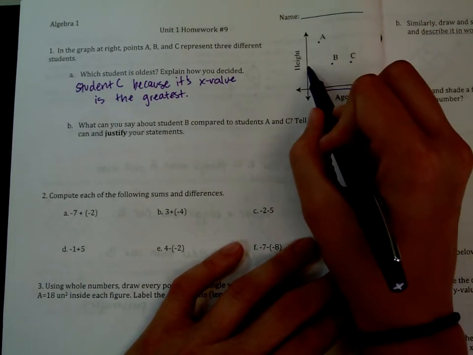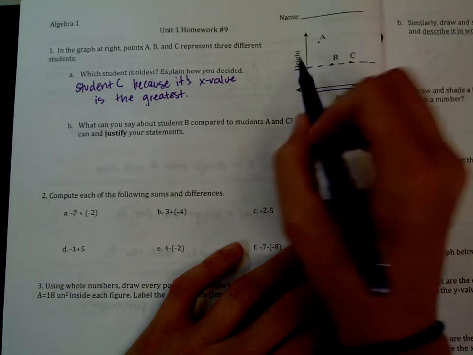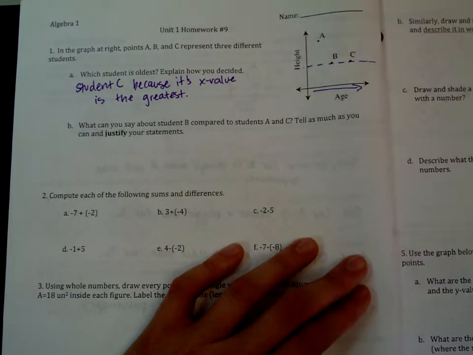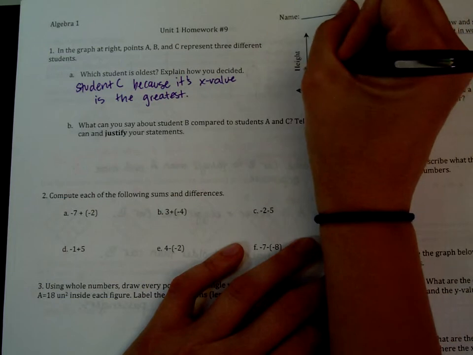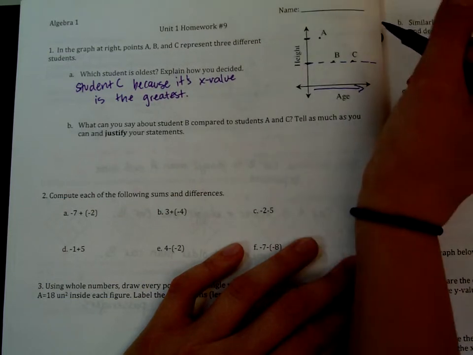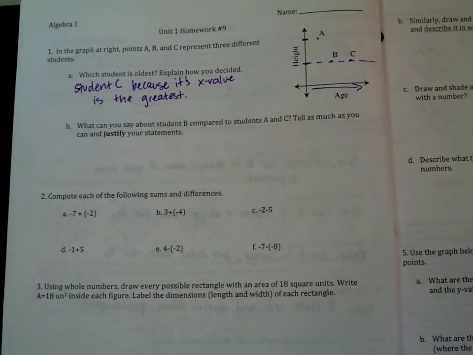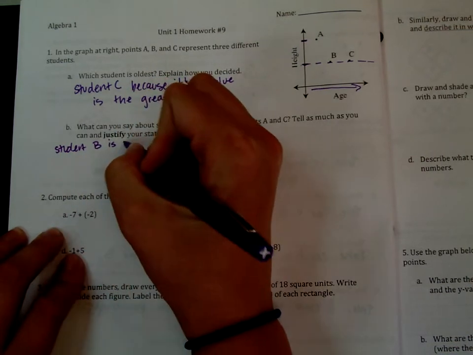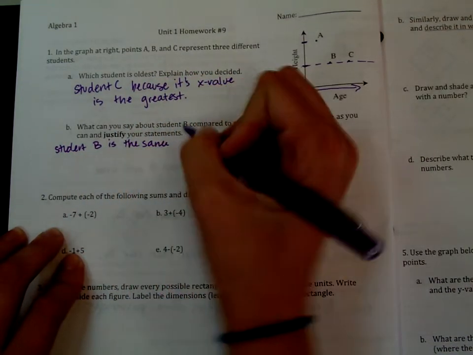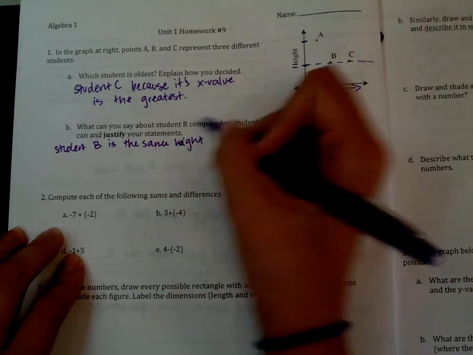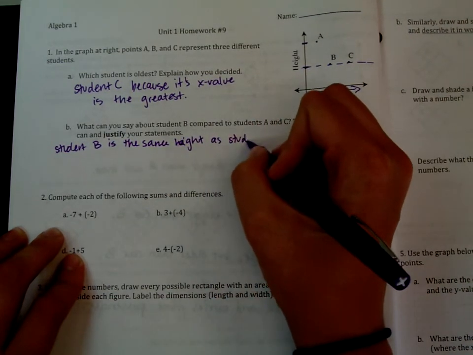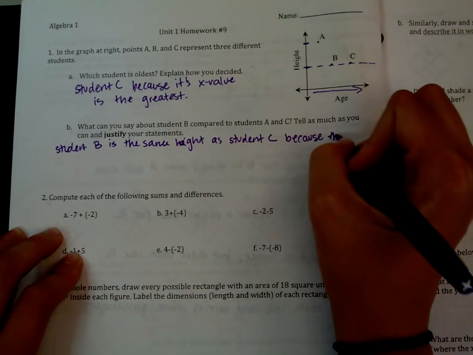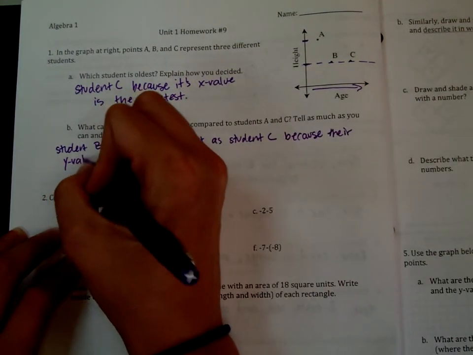So let's see, it looks like student B is the same height as student C, but student B is about half as tall as student A. So student B is the same height as student C because their y values are the same.